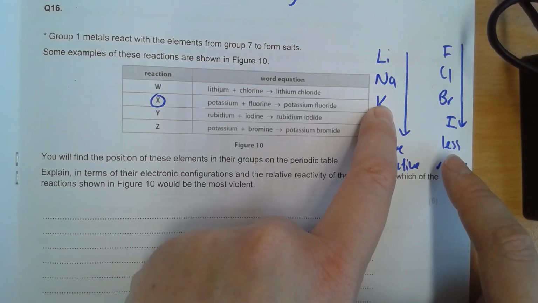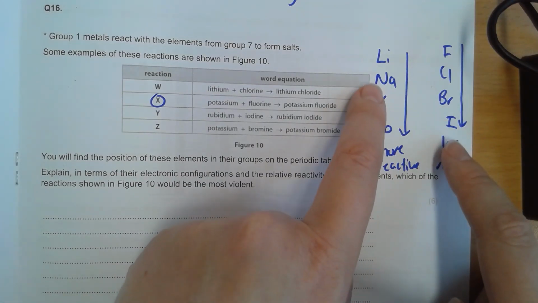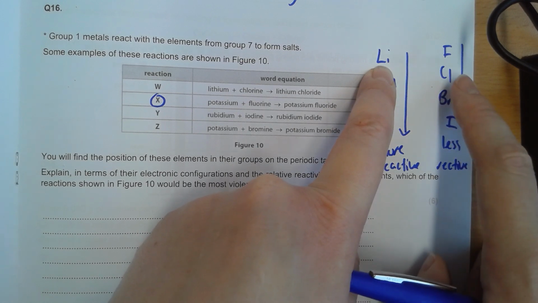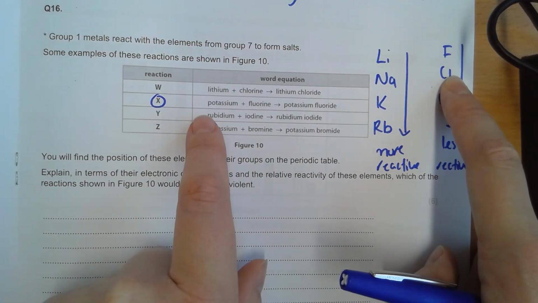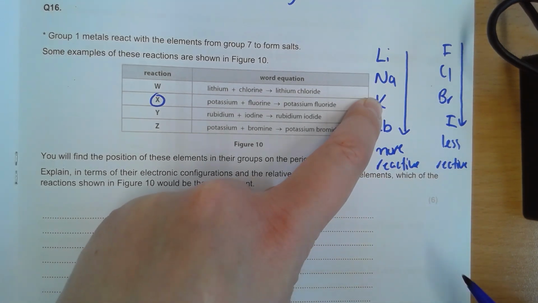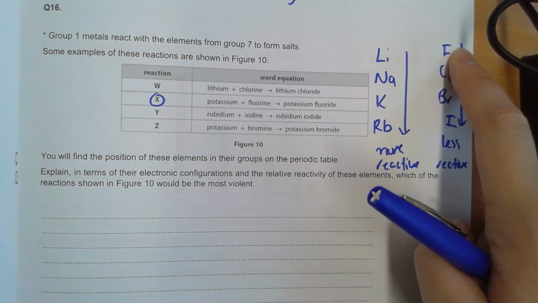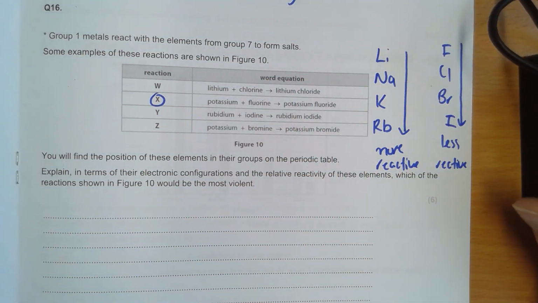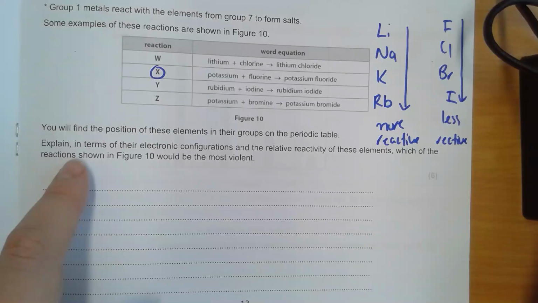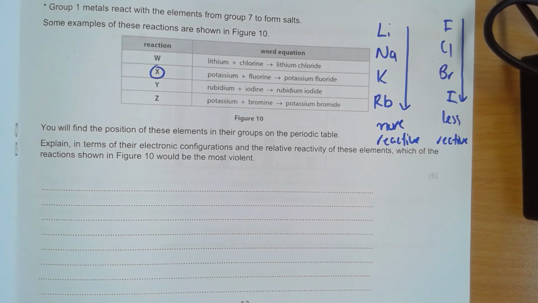Potassium is good for the alkali metal, but bromine's not great for the halogens. Lithium, not very good for the alkali metals, although chlorine is good for the halogens. So I think X is my best combination. So I've got potassium, the second most reactive, group 1, with fluorine, the most reactive, group 7. So that's going to be a violent reaction. And then you need to explain why. It says explain in terms of their electron configurations why you've chosen that reaction.